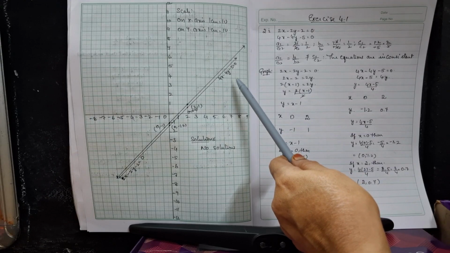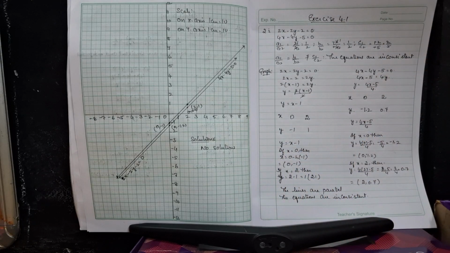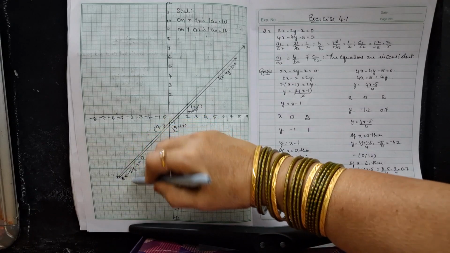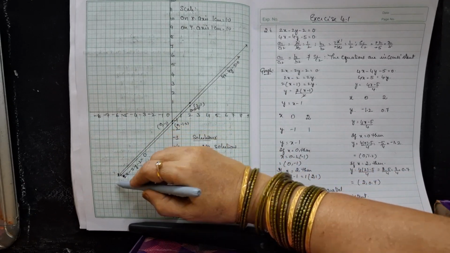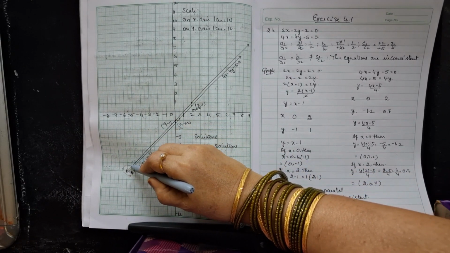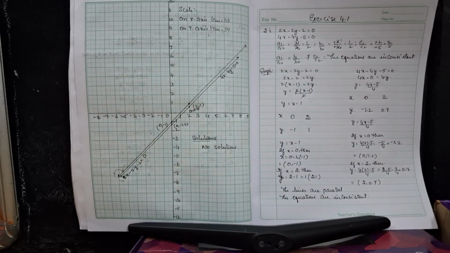4x minus 4y minus 5 is equal to 0. The two lines are very, very near by, children. This equation which I have written is for the first line, and this equation is for the second line, children. So please note it down. Units and scale also I have written here. This is part (ii) of the second problem of exercise 4.1. With this I am completing my topic today. In the next class I will be doing the next part.